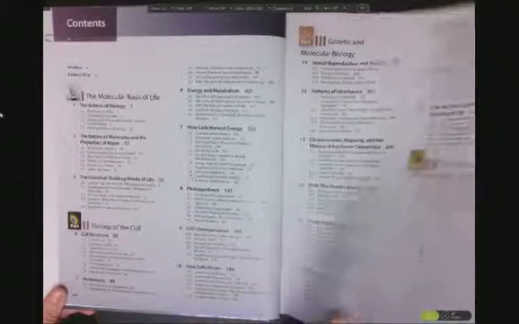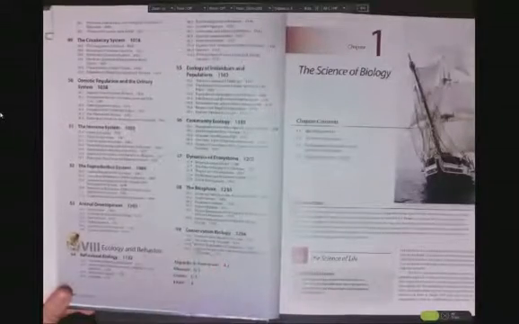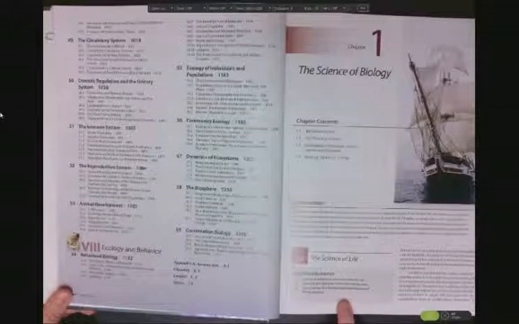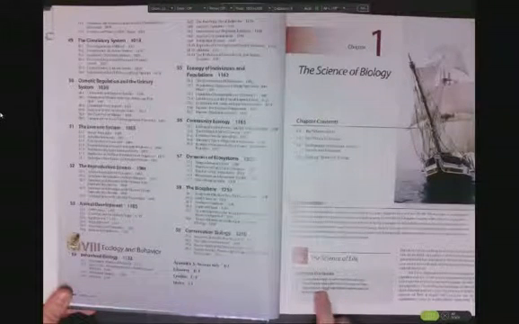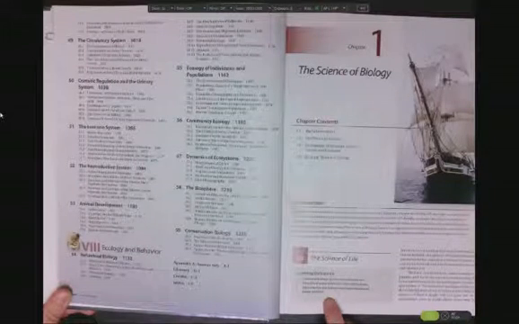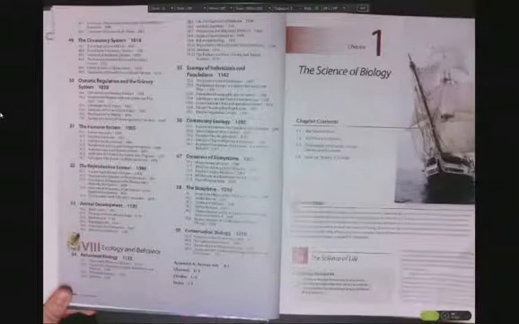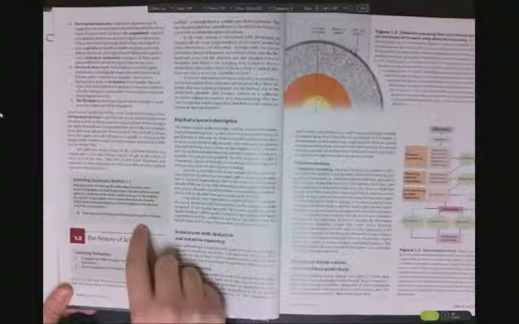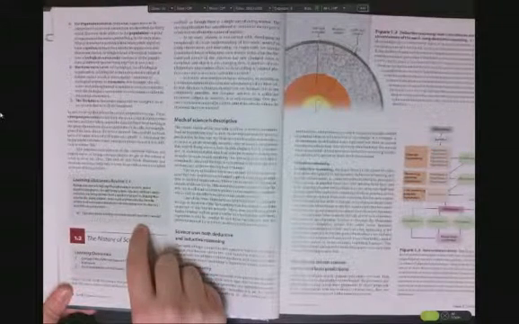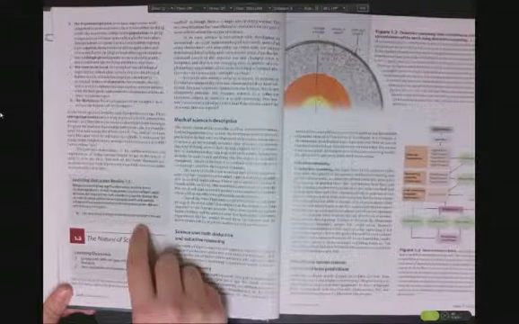This textbook has a great feature. Each chapter and section begins with learning outcomes. So after you read this particular section, you should understand these things. Then at the end of that section, there's also a little review of the learning outcomes and a self-check question, so you should be able to answer that question after reading that section.